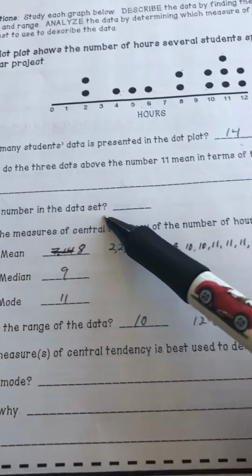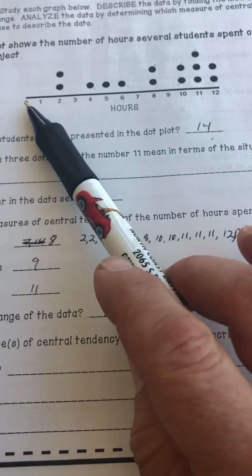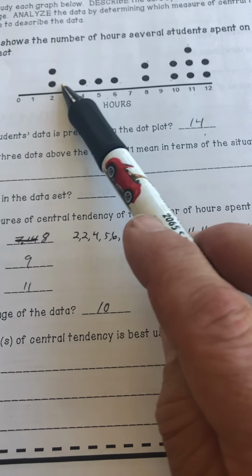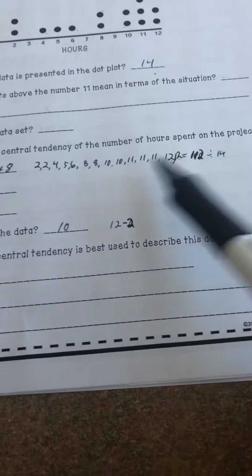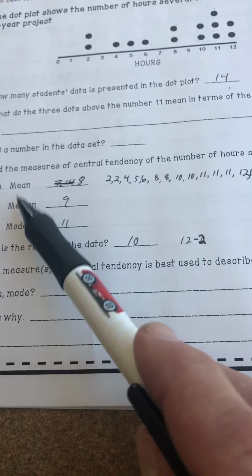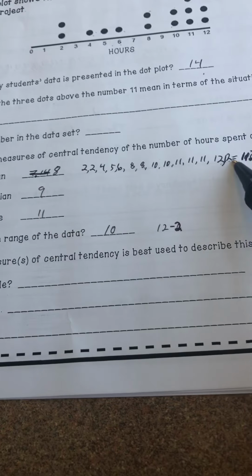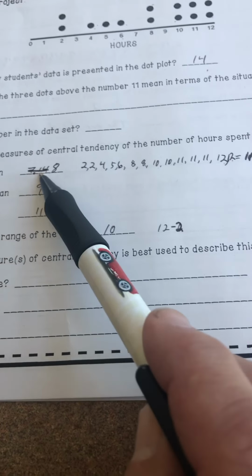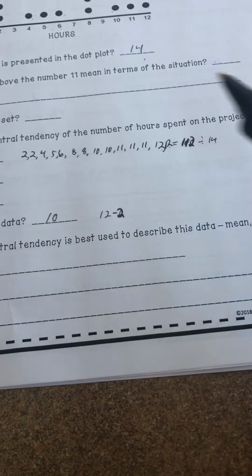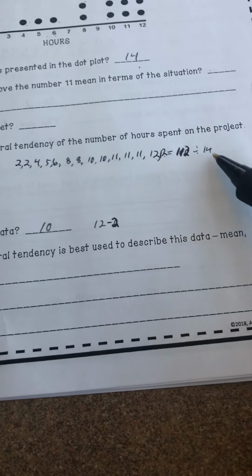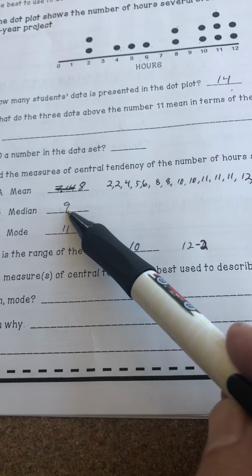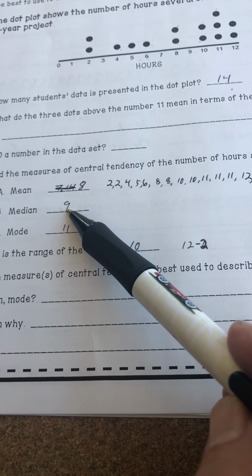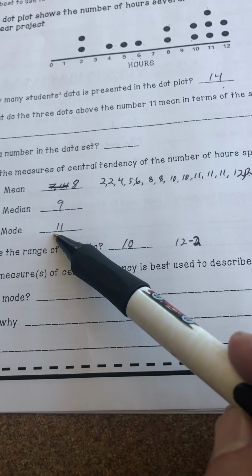Is 0 a number in the data set? Well, 0 is a number, but it's not part of the data set, so no. Here's my data set right here, and I copied all of them down. I actually did this one for you to get you started. You would add up all of these. I forgot a 12. That's why I crossed this off, and that's why I squeezed a 12 in there. I end up with 112. I divide by 14, I get 8. So the mean, or the average, is 8. The median is 9. And the mode is 11.